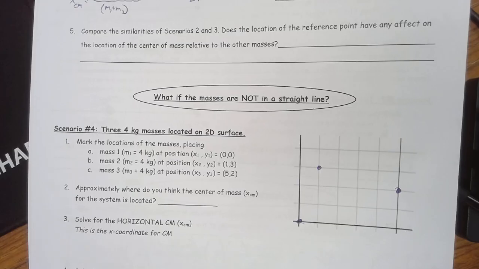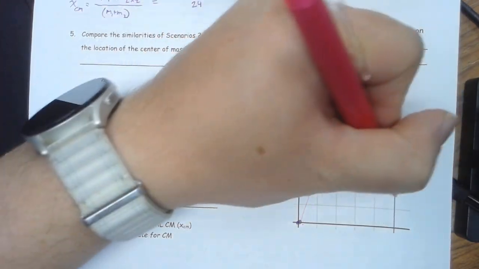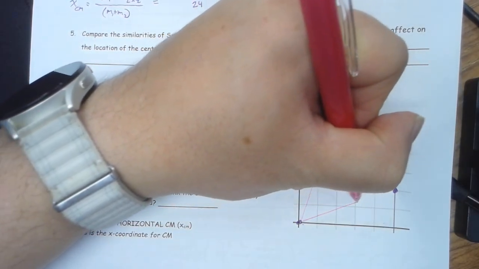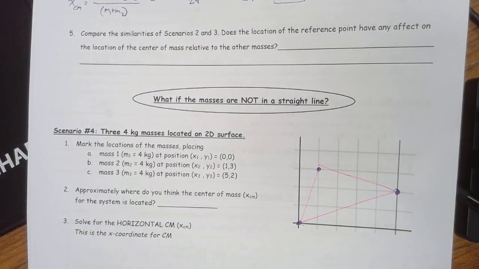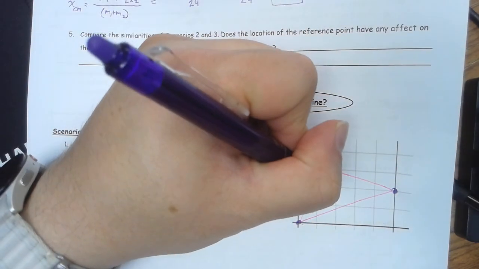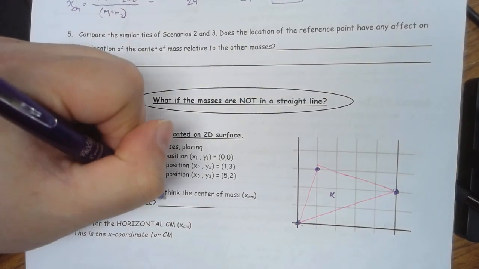And I know that this is not an isosceles triangle. This is not an equilateral triangle. I don't even think this is a 3, 4, 5 triangle. I think this is kind of off a little bit. But I know that the center of mass should be somewhere around here, right? I drew an X around 1.8.